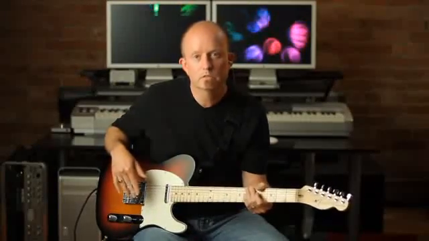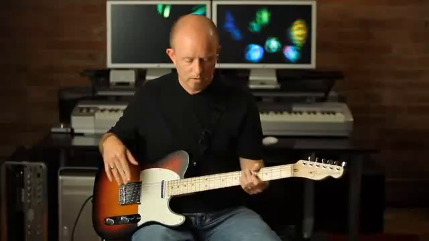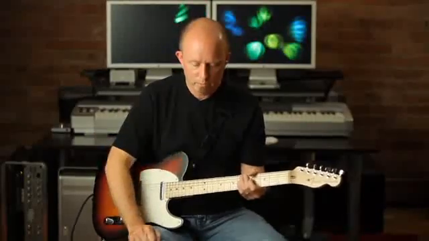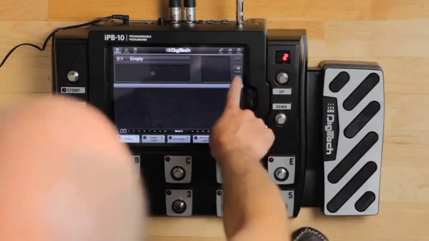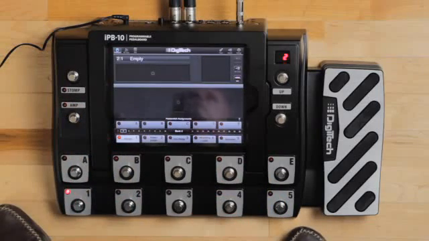So the iPB10 comes with 100 presets built in, but there may be a case where you want to build your own custom pedalboard and not use one of the preset ones already provided. We'll go ahead and start with a blank preset here and tap the edit button. Brings up my edit display.